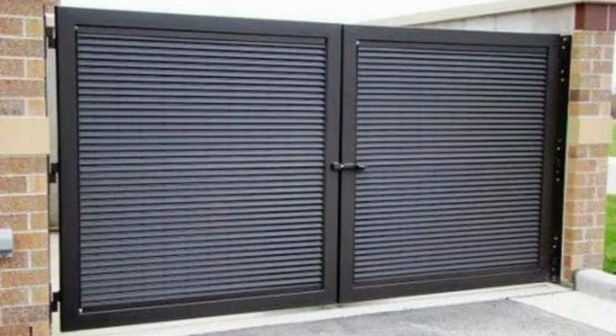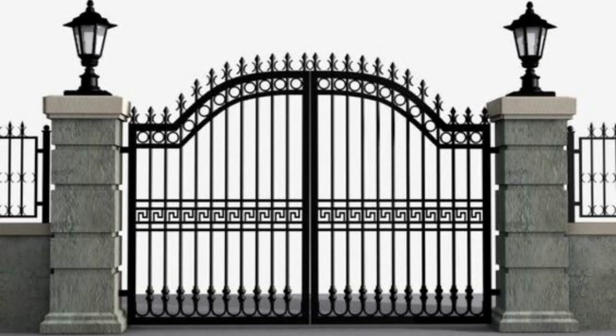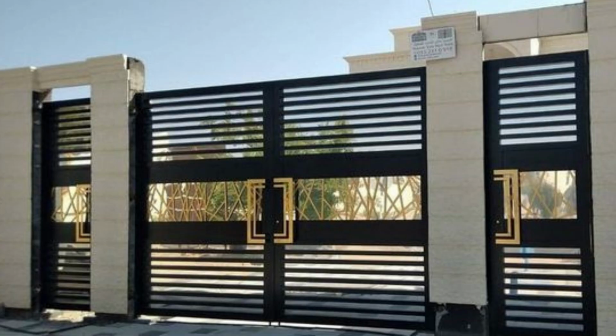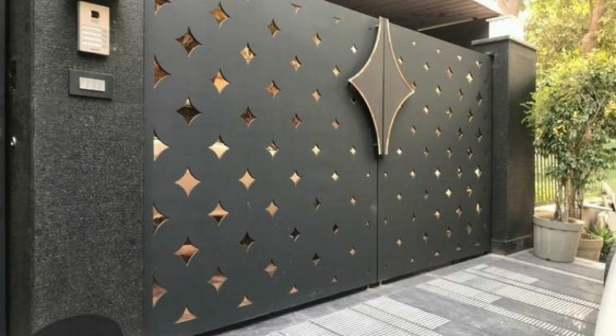Next, we talk about the functionality. Depending on the availability of space, you can choose the functionality of the main gate. Sliding gates, swing gates, pivot lift gates, and automated gates are some of the common types of main gates depending on functionality. Modern main gate designs. The modern main gate designs use a perfect balance of shapes, motifs, textures, and functionality.